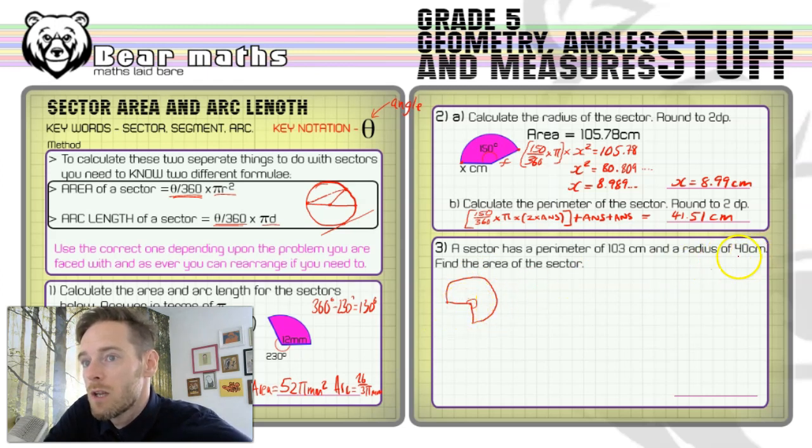And then we can label the things we know. We know that's 40 centimeters radius there, right? We don't know the angle, so we could put angle symbol, theta, all right? And we know the perimeter, the whole distance around, is 103 centimeters, all right? So we can just start filling in some things, all right? We know the diameter, all right, because we're going to need to know that.